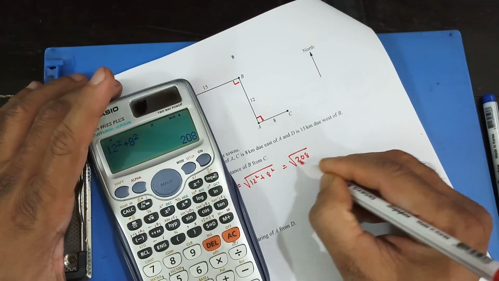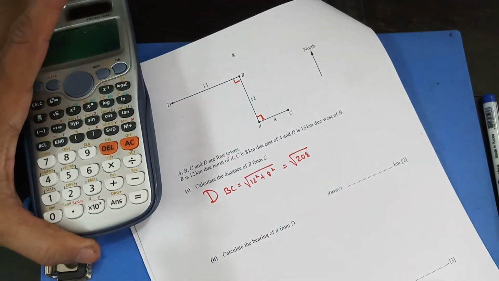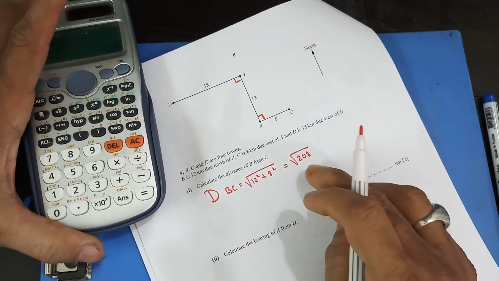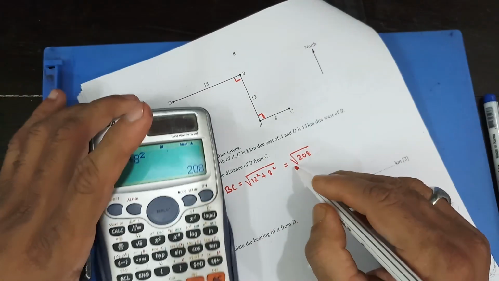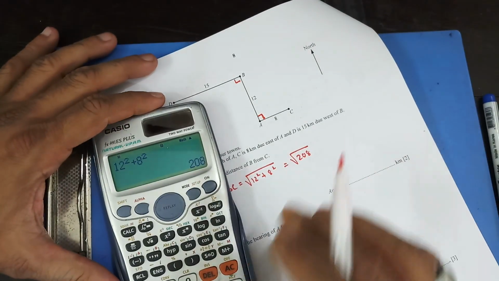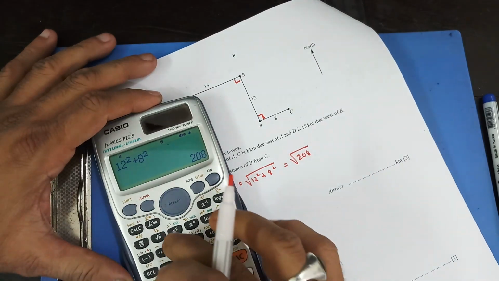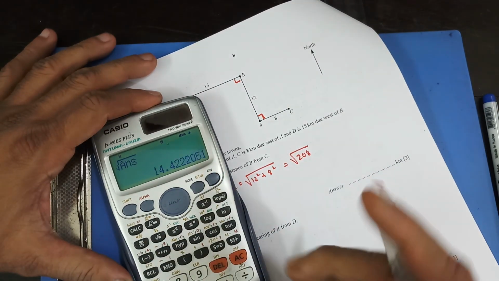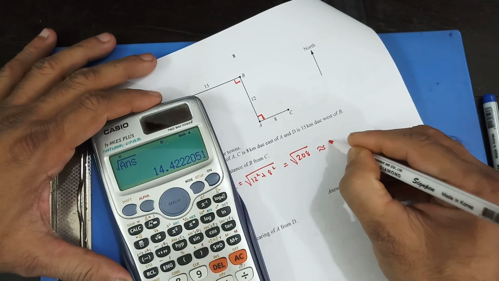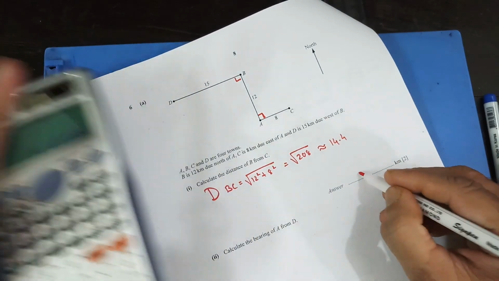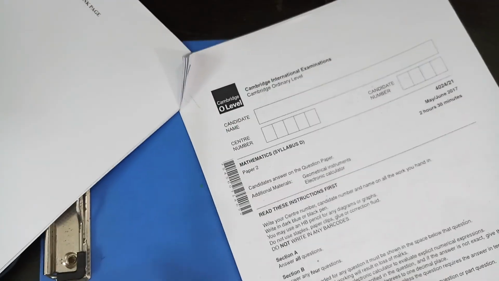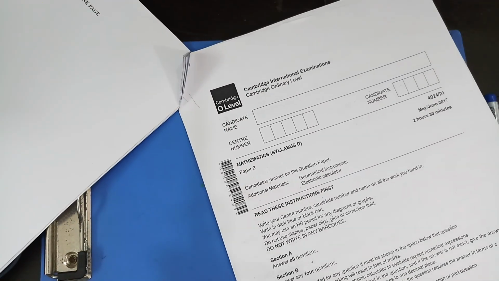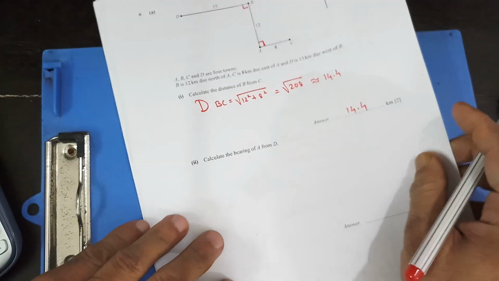I always love to write it first like this, because maybe it will ask in some other problem to have it like that, and then they have a square root, so I can get rid of that. I don't want to find the approximate value. But now since I have that, I'm going to find the approximate value of this, and that's going to be approximately equal to 14.4 kilometers. So it's 14.4. Okay, because over here it says if it doesn't specify, we can give it to 3 significant figures. And this one is in 3 significant figures.